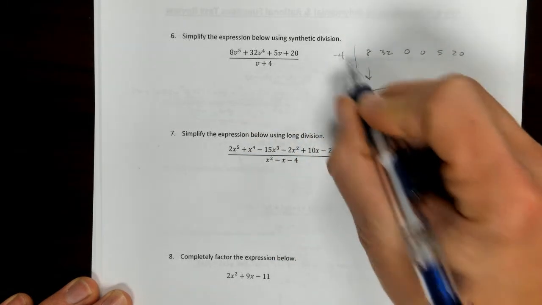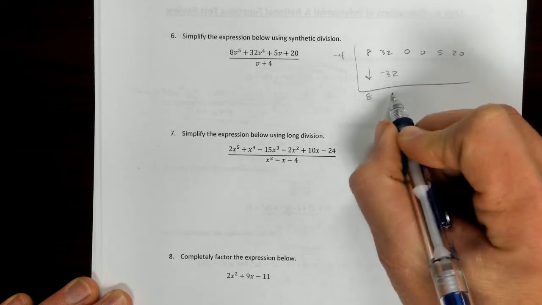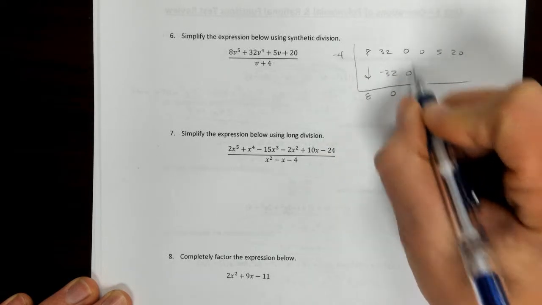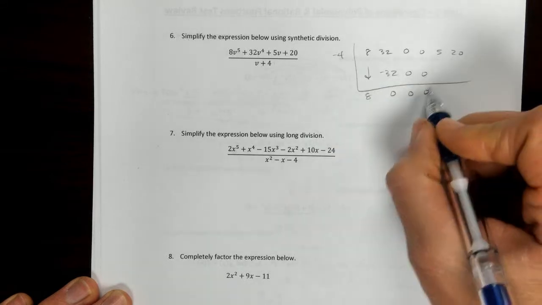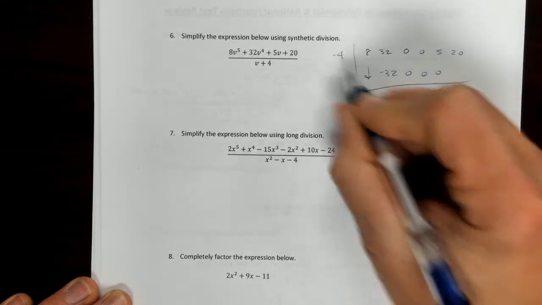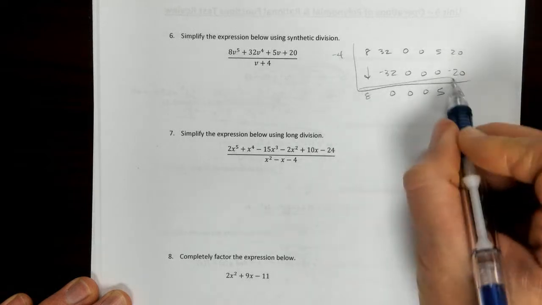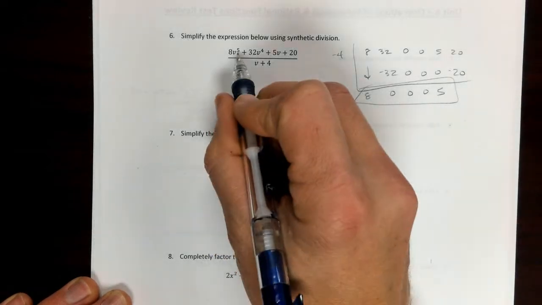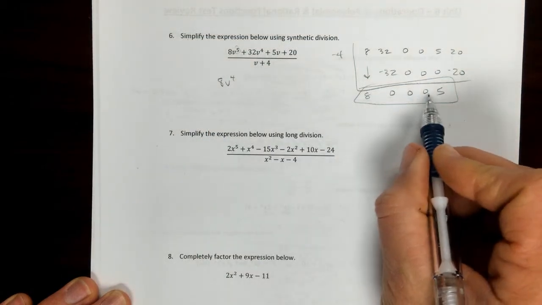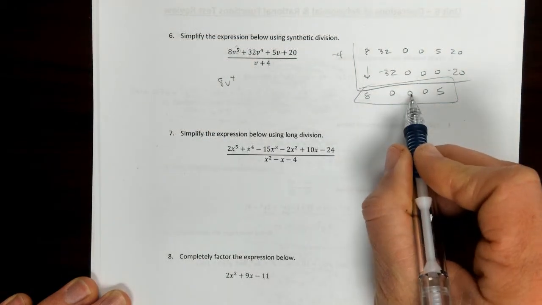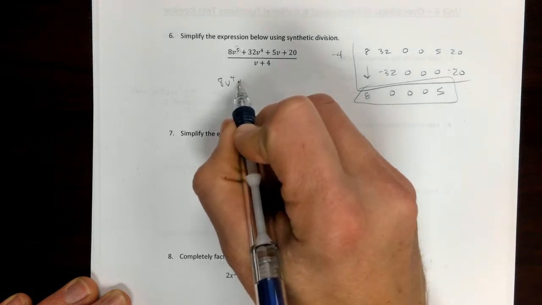Bring down the first one, there's 8. That's a negative 32. That cancels out that 0. Anything times 0 is 0, so 0 again. Anything times 0 is 0. 0 is in. Bring that down, so we've got 5 right here. That's going to give me negative 20. So here is your answer. So we're going to be 1 less degree than that, so it's going to be 8v to the fourth plus 0v cubed, 0v squared, 0v plus 5.